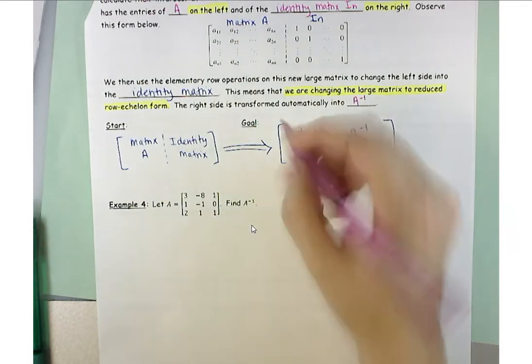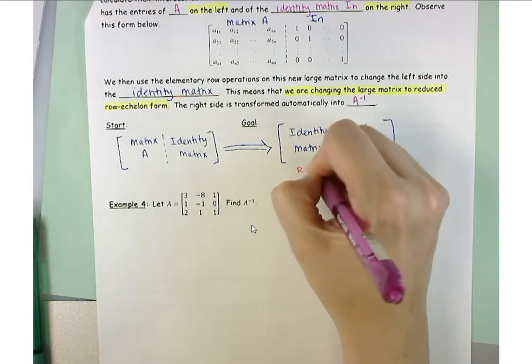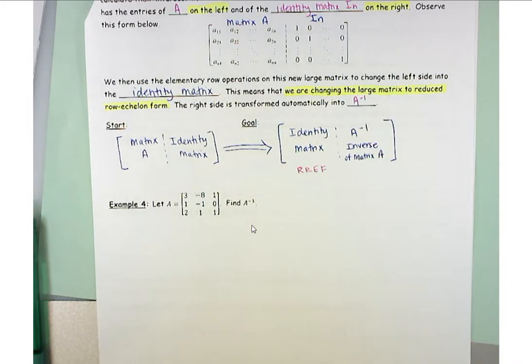Okay, and the identity matrix is in reduced row echelon form.